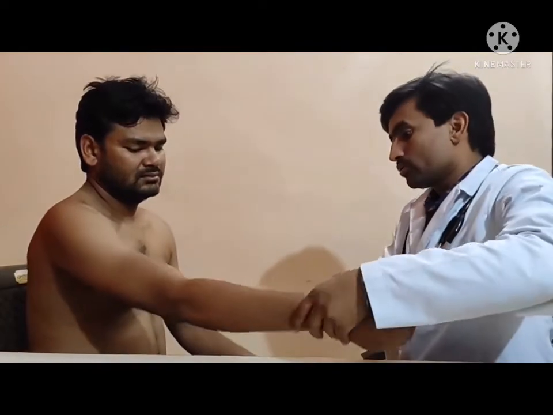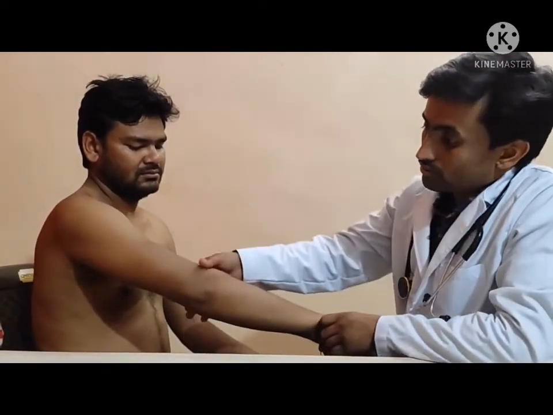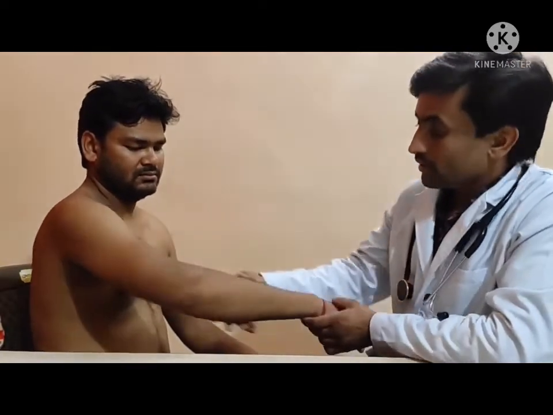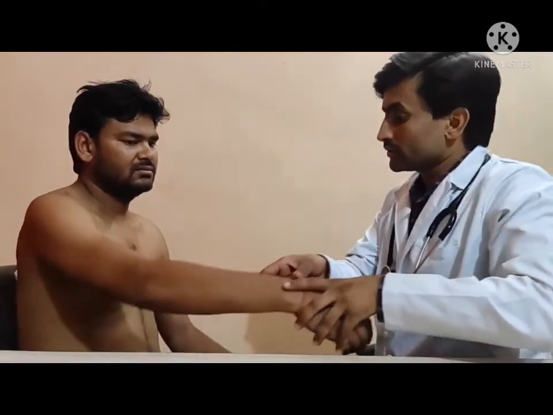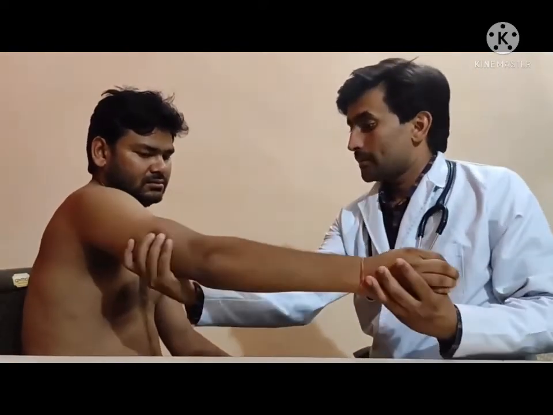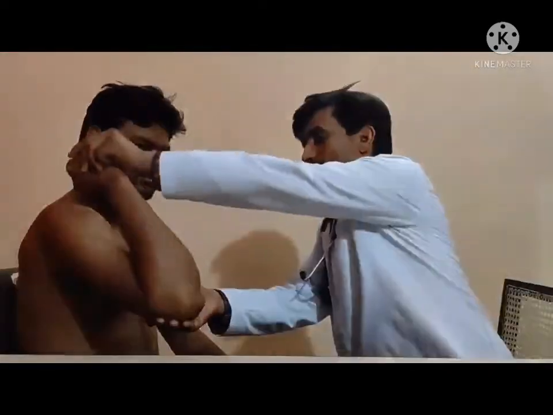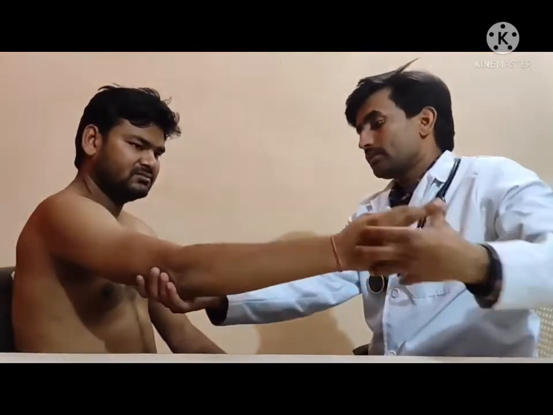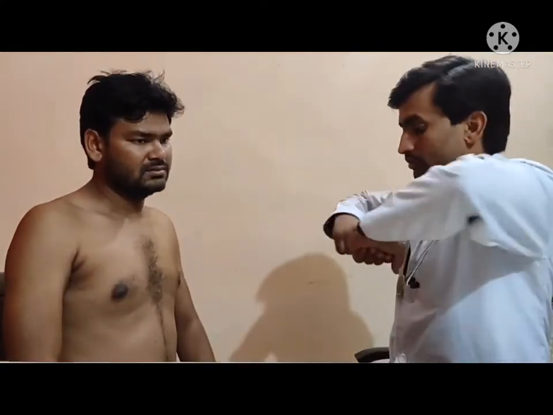Can you please take off your t-shirt? Now we will inspect the hand. There is no redness, no swelling, no deformities, and no atrophy. Now checking the muscle tone. We will check the muscle strength like this.